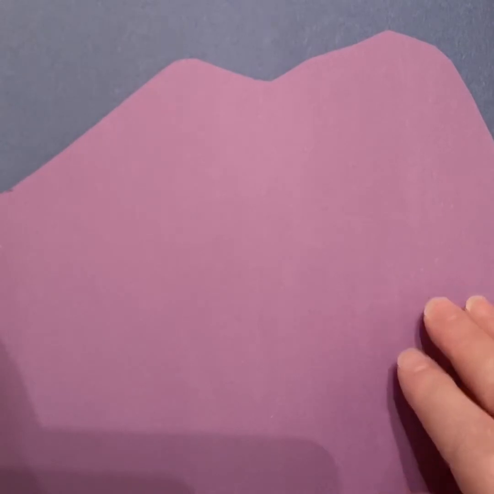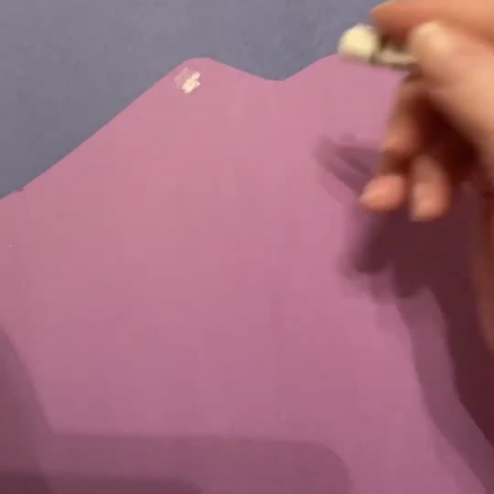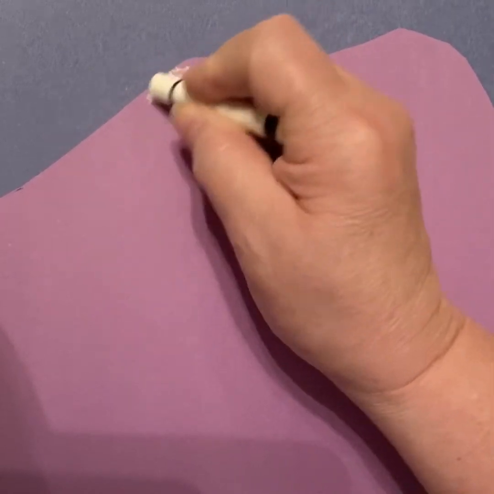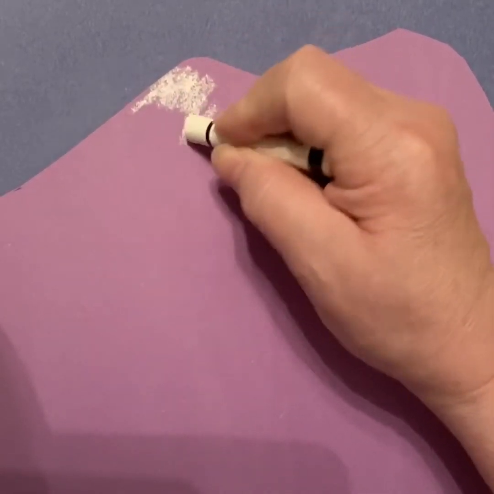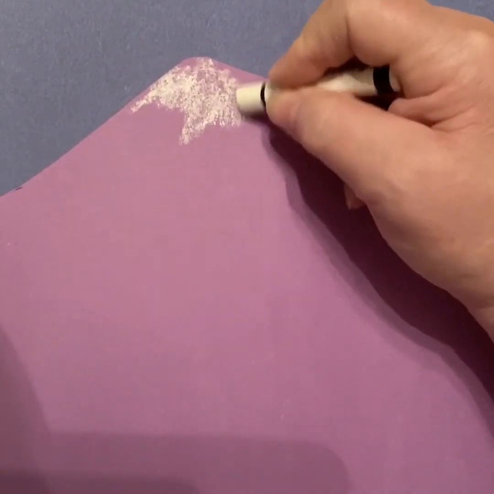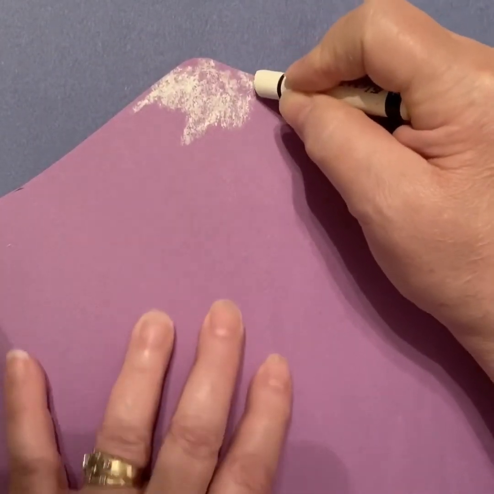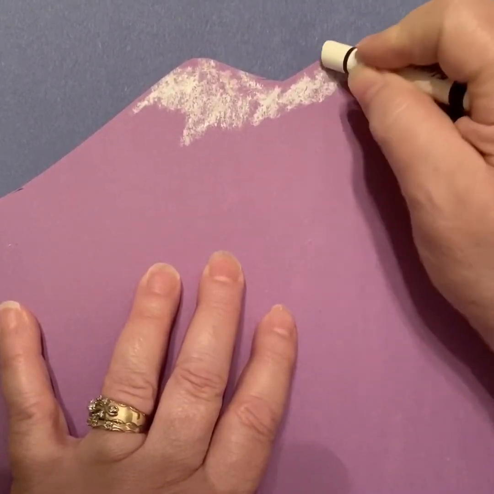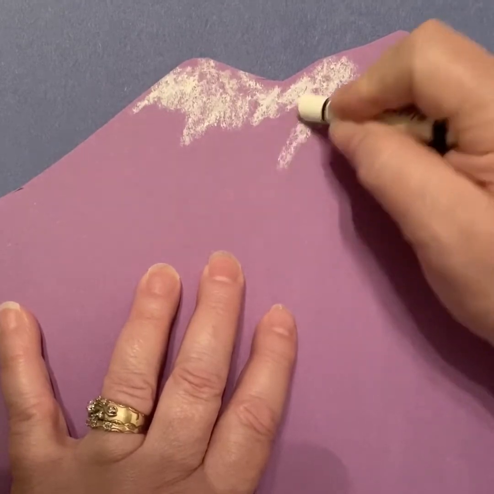kind of like a mountain range way off here in the distance. That's going to be my background. Now here in my background, I want to add a little bit of detail, like some snow or something up here on the range. You could use crayons or chalk or whatever you have that you might want to put in a little bit of details and color.